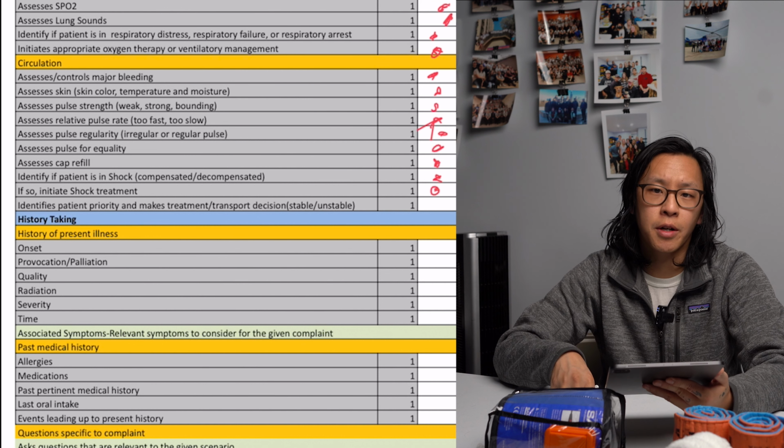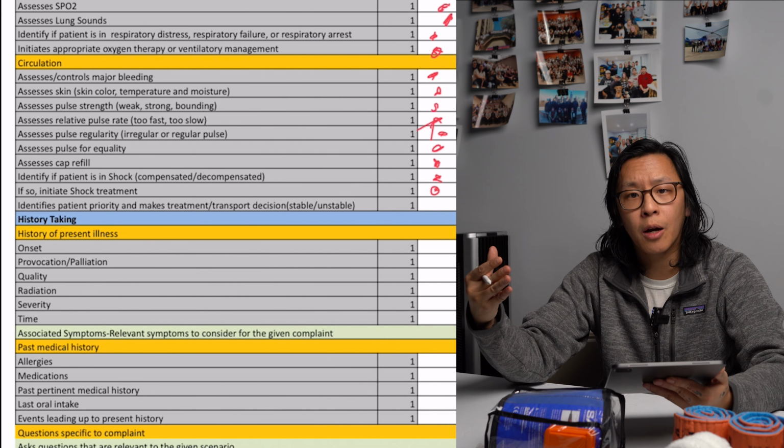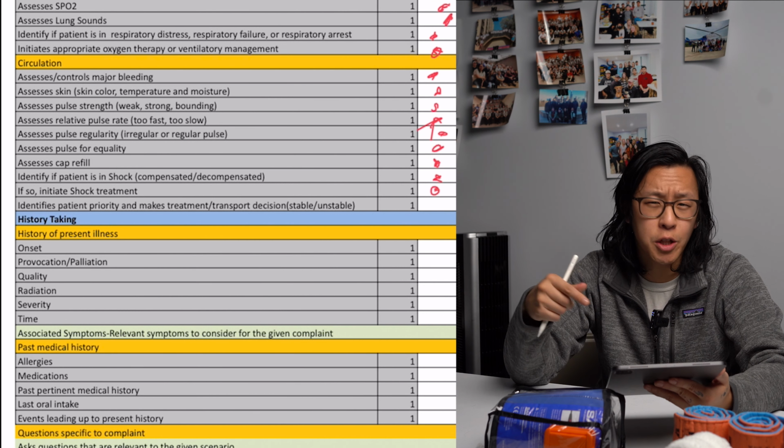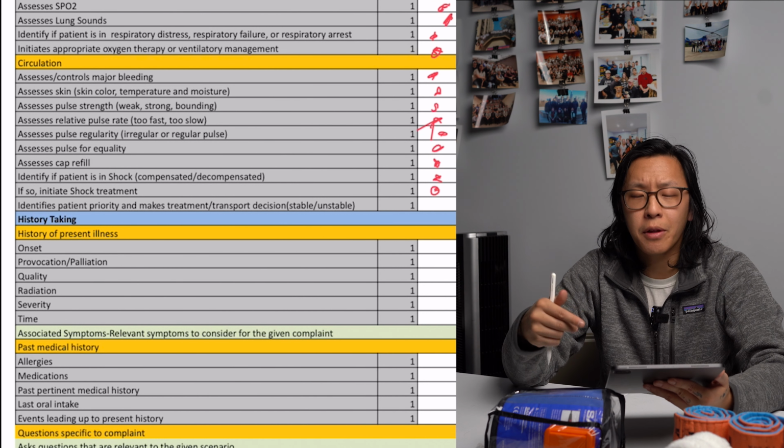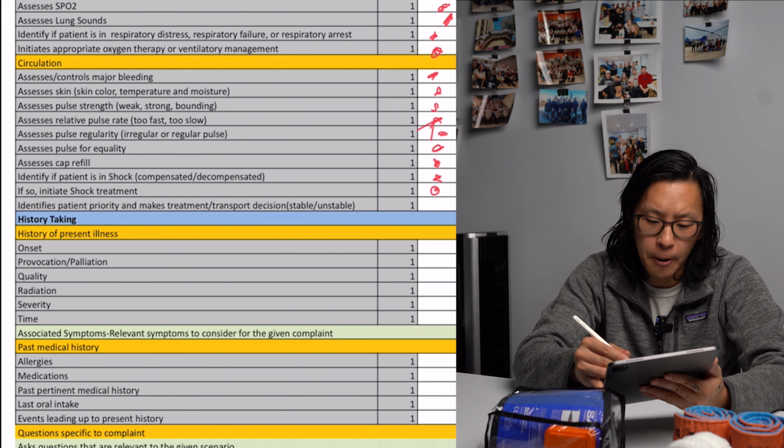That's something that you have to ask yourself, and that's determined by the patient's presentation. Did you have to do anything in the airway, breathing, circulation? Did you have to stop a bleed? Did you apply any oxygen? Does anything look abnormal to you? That would help determine the transport decision at that point, all right?